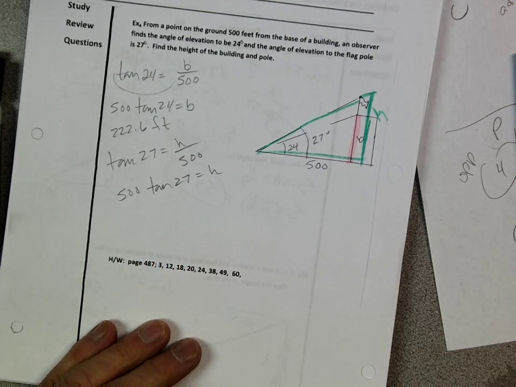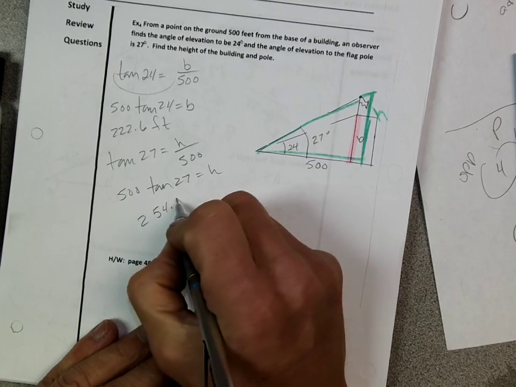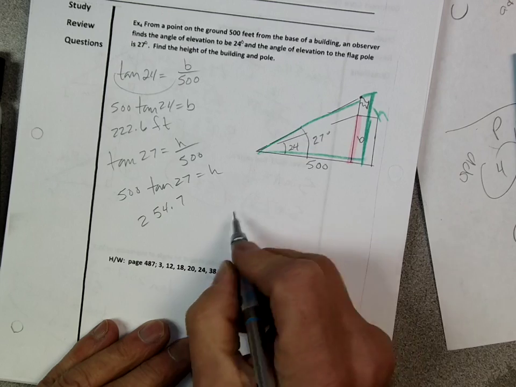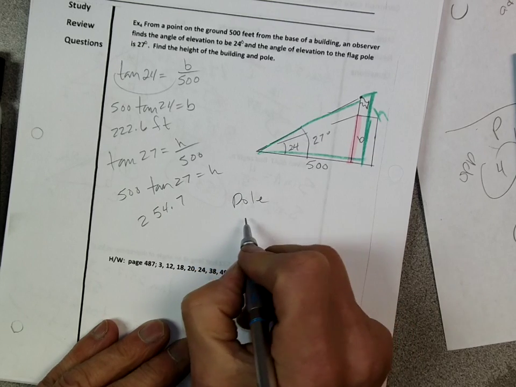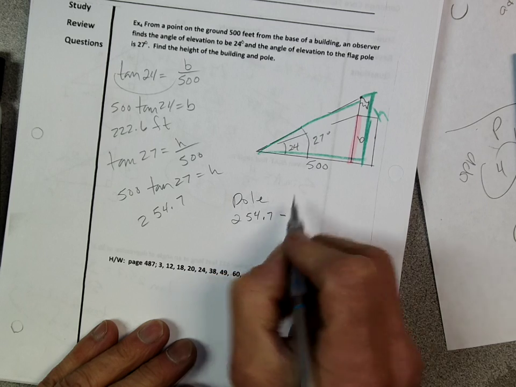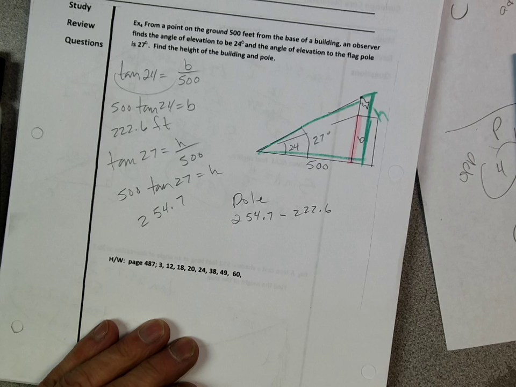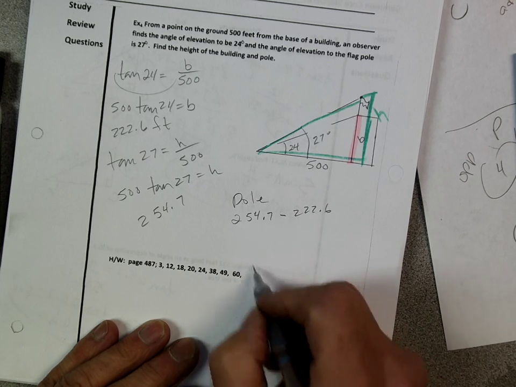Using my calculator, 500 tangent 27, and I get an answer of 254.7. I just have to subtract now. For the pole height, I'm going to take my 254.7, subtract my 222.6, and I get an answer of about 32.1 feet.